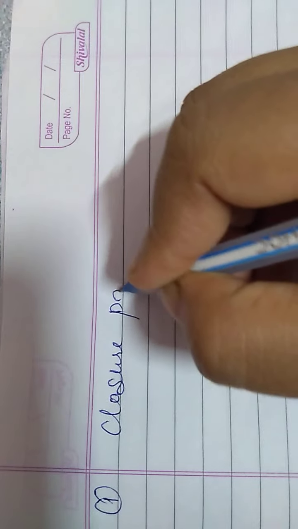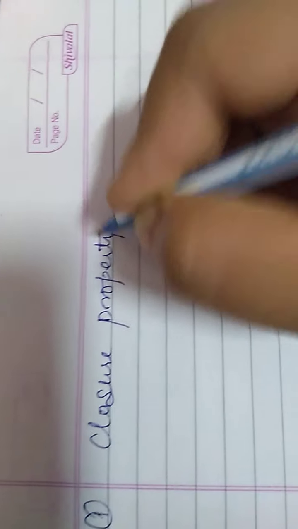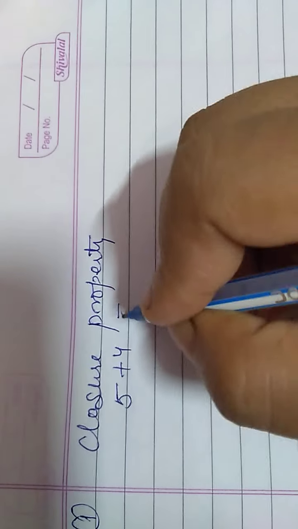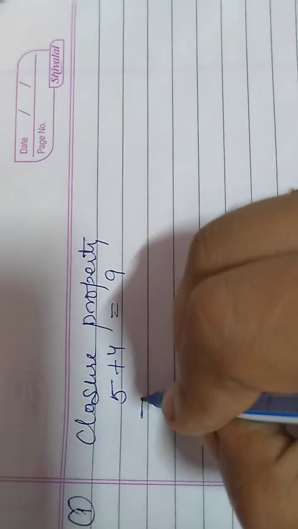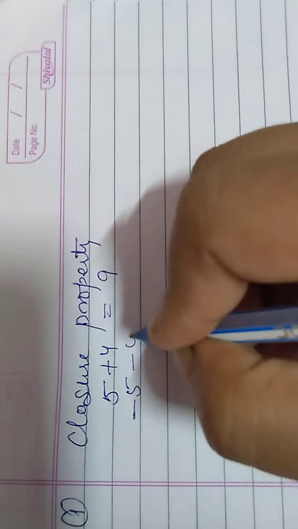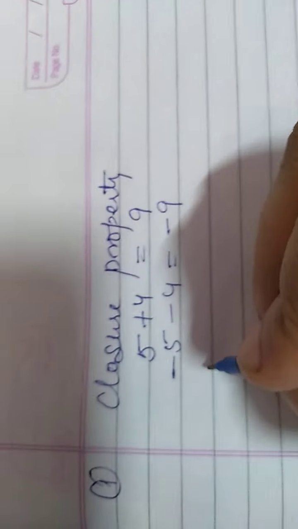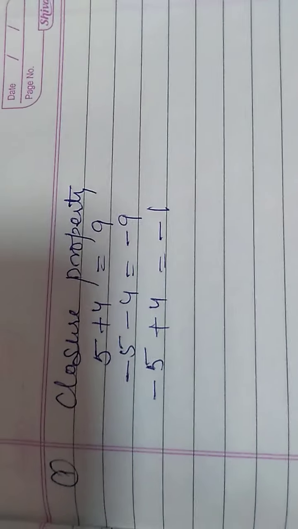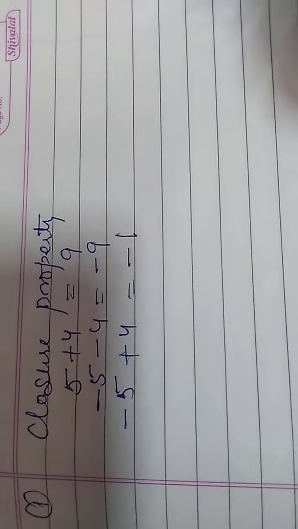The first property is the closure property. It means if we are adding two integers, their sum is always an integer. According to this property, if we are adding two integers like 5 plus 4, then their sum is 9. If we are adding two negative integers like -5 and -4, then their sum is -9. This is also an integer. If we are adding one negative and one positive integer, then their sum is -1. So this is also an integer. So this is called the closure property.